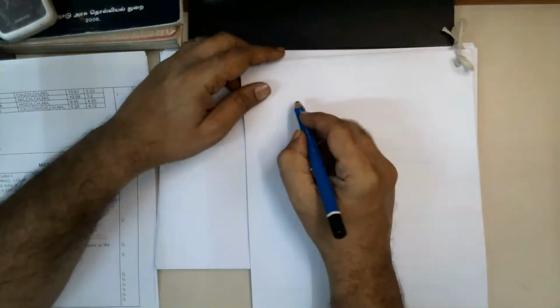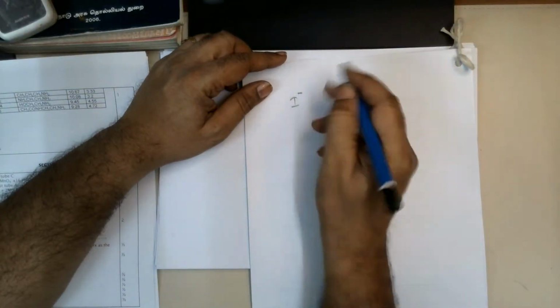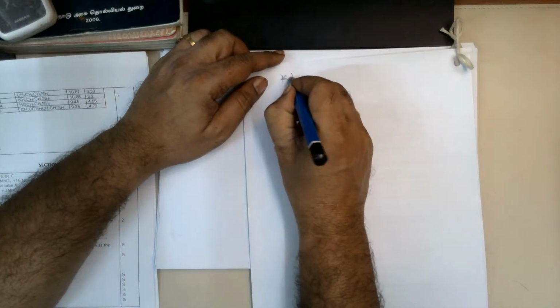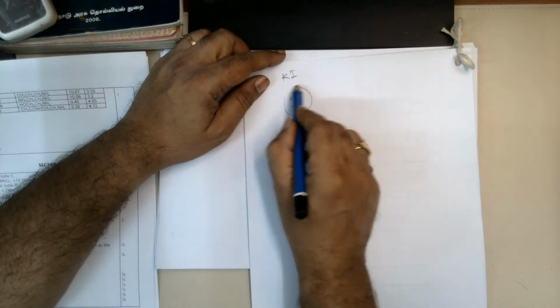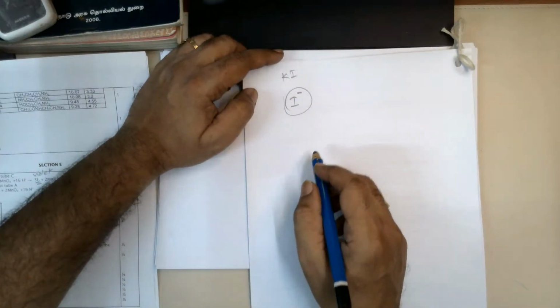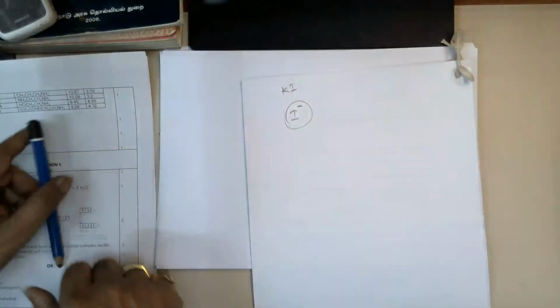For example, how can we write iodide? Now let me write iodide. Potassium iodide means KI, which can be simply represented in the ionic form as iodide.